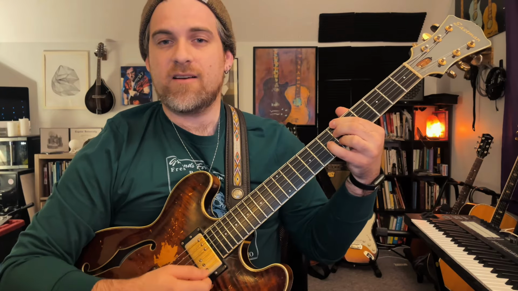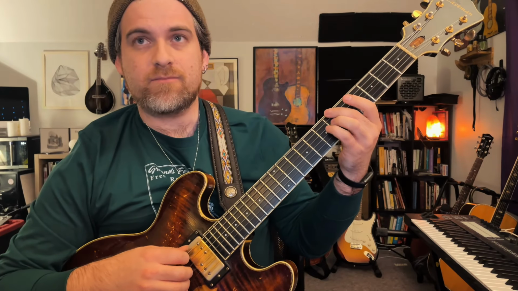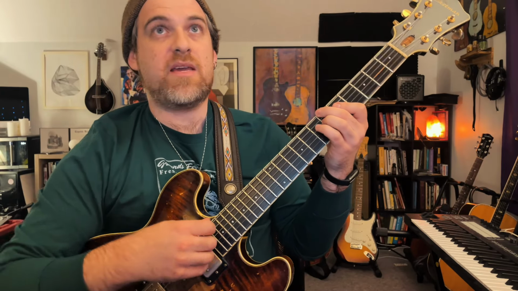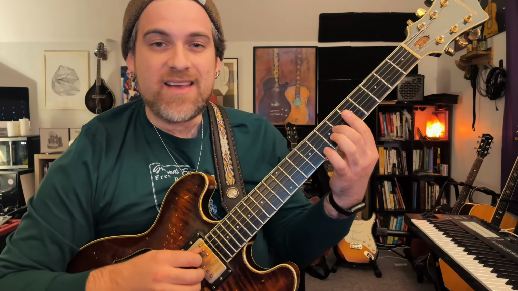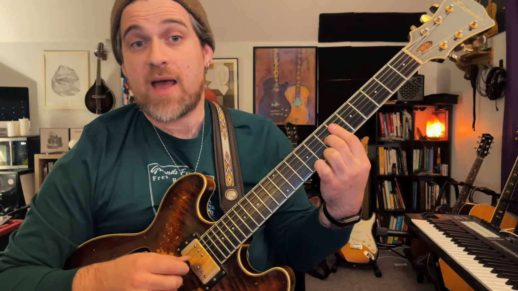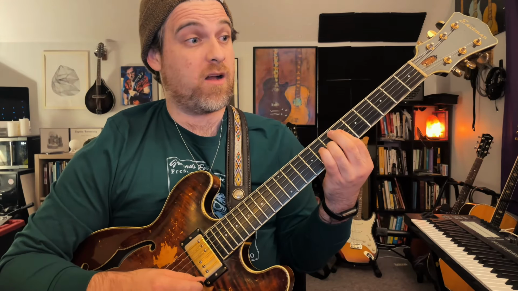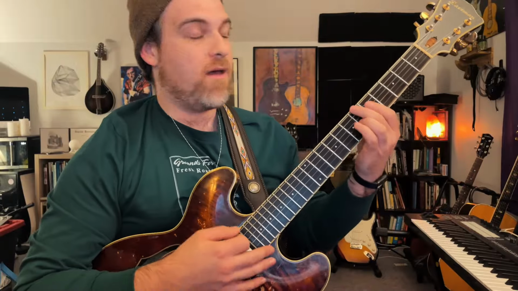Now that makes a lot more sense because I've got 2 notes that are the same. B flat, just kidding, 1 note's the same, B flat, and these 3 notes literally move up a half step. So that's the resolution there. A half step resolution, stepwise resolution is always going to be pleasing and always going to be fair game.